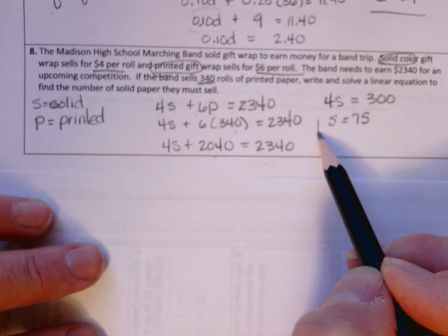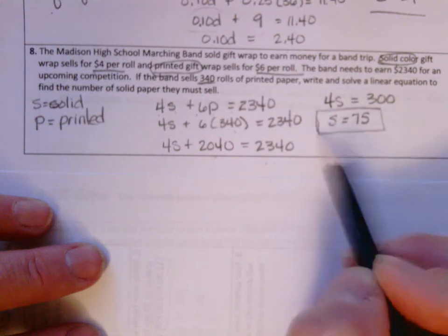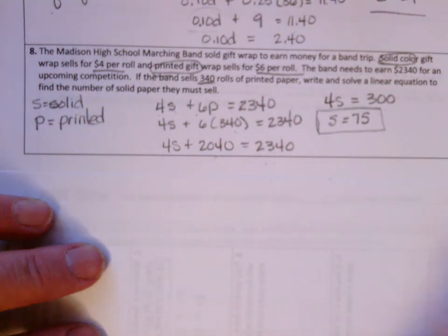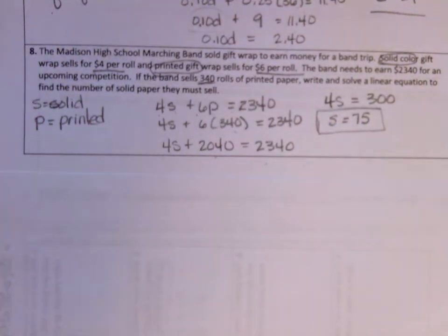So the Madison High School Marching Band needs to sell 75 rolls of solid gift wrap in order to earn their goal of $2,340.